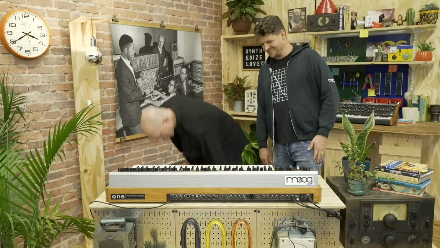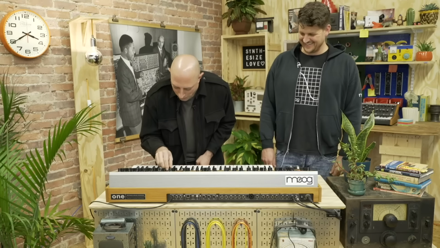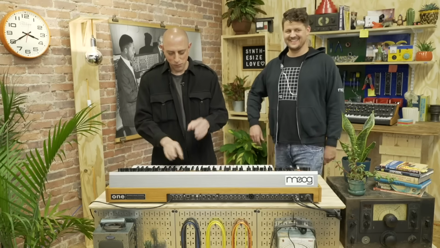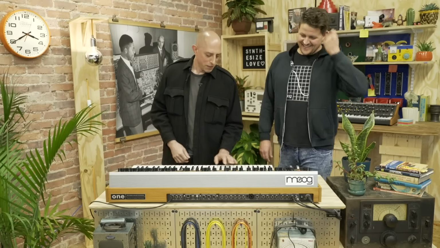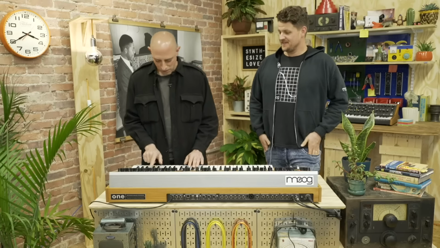Metal pot shaft, just checking. Yep. You can tell I'm an engineer because we disassemble things, that's what we do. Great. All right. Let's see.